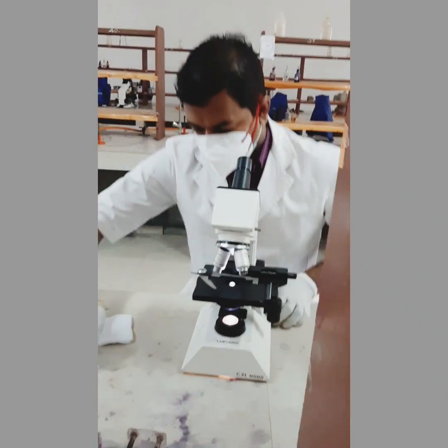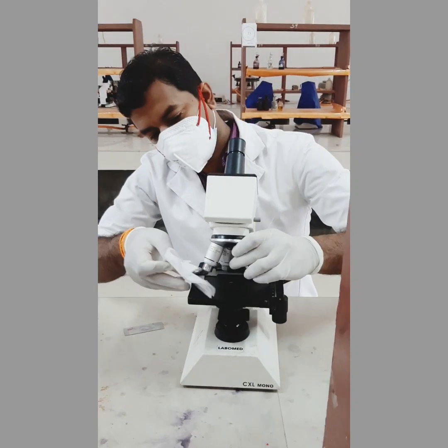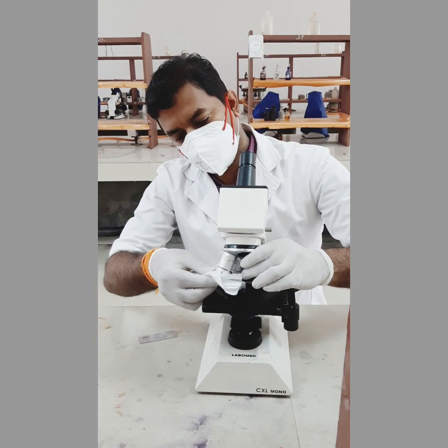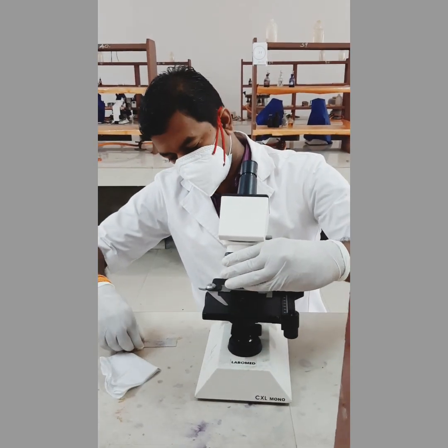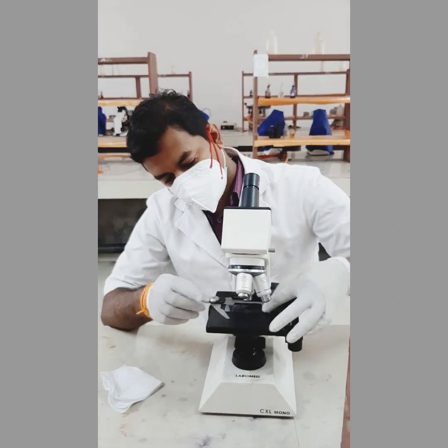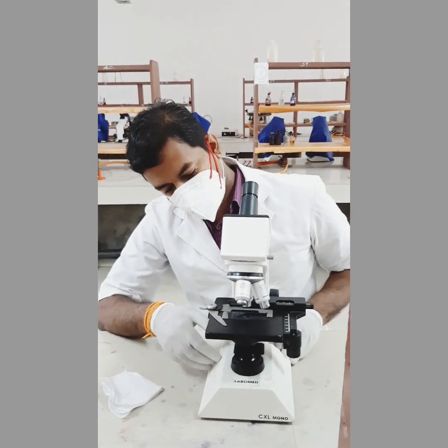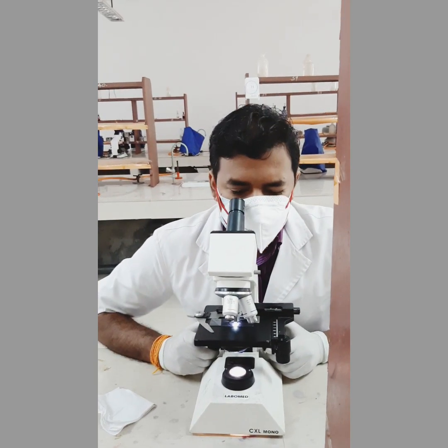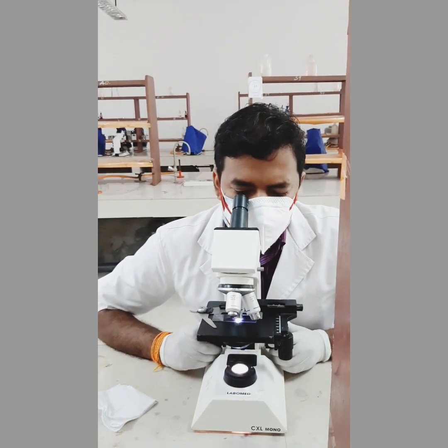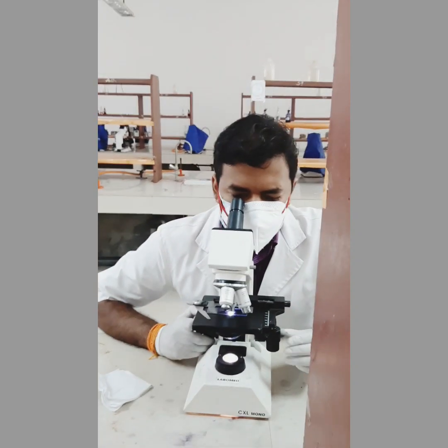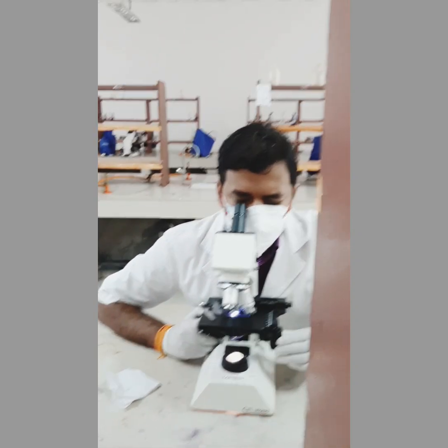Put on the light. You have to clean the oil immersion objective. Keep the slide on the stage, do the adjustments and focus it. First you have to focus the background.